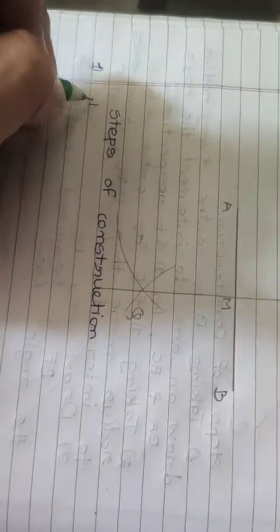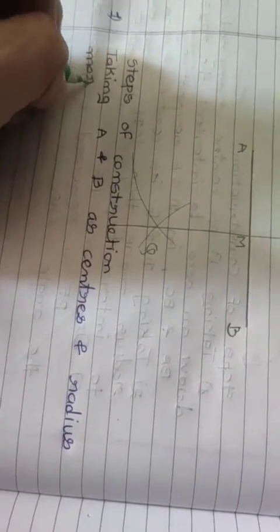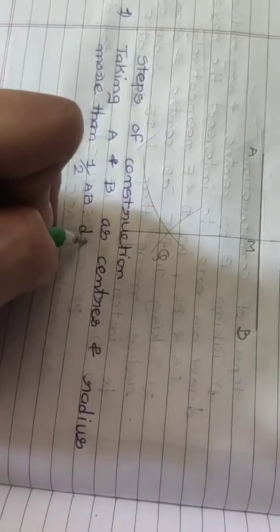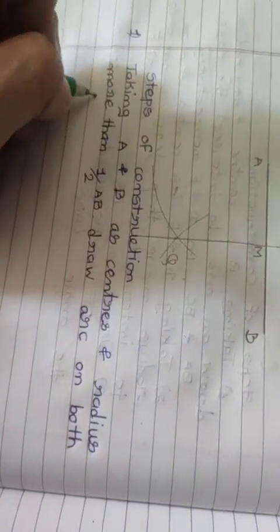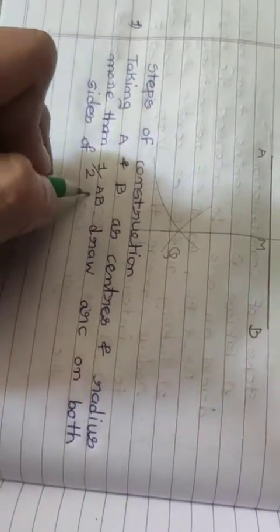Now steps of construction. First, taking A and B as centers and a radius more than one half of AB, we have to draw arcs on both sides of line segment AB, right?